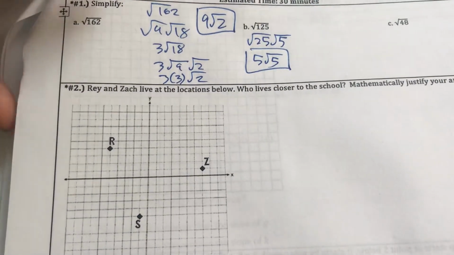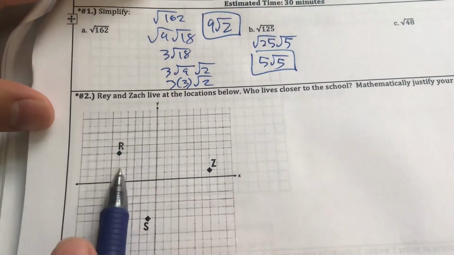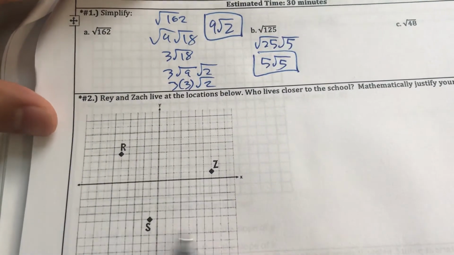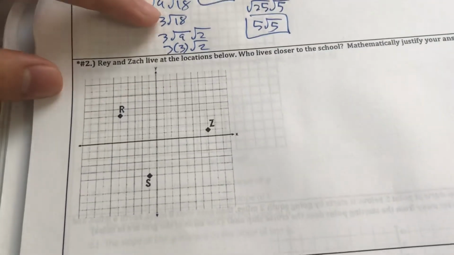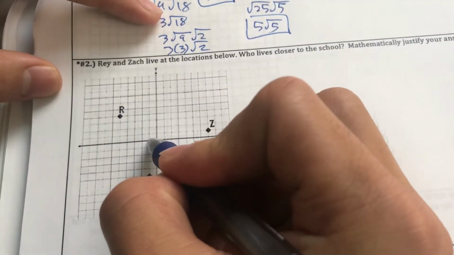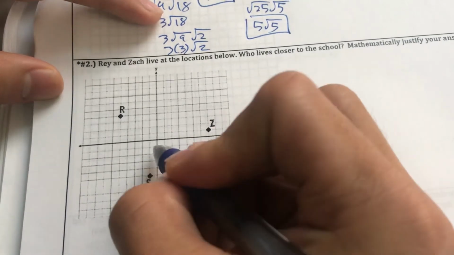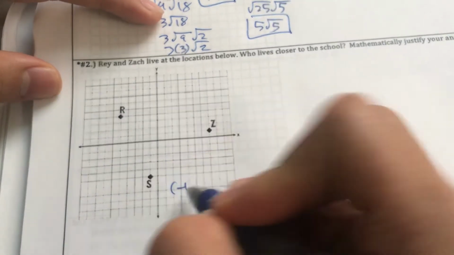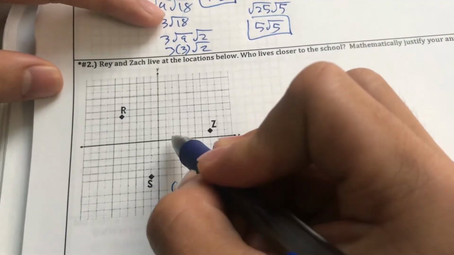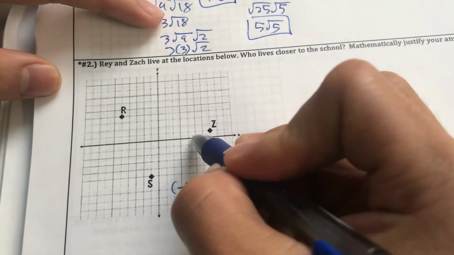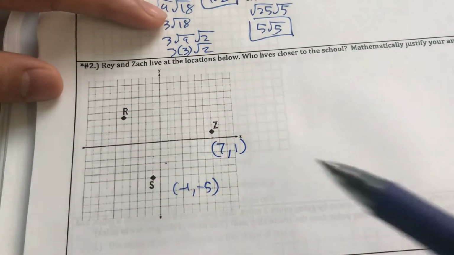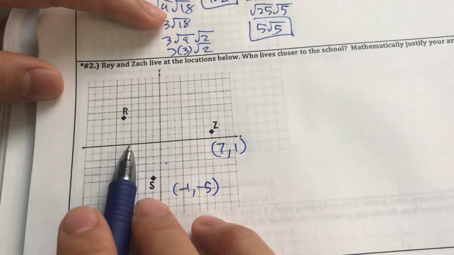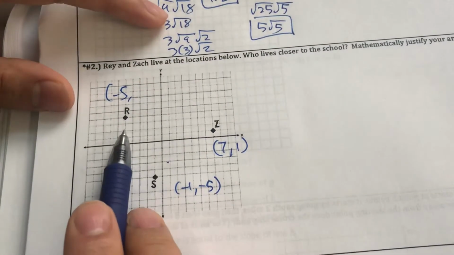Okay, let's look at question 4 very quickly. Ray is here, Zach is here, and they live at a different location. Who lives closer to school? First, we need to identify all of the coordinates. School is going to be -1, -5. Zach lives at 7, 1. And Ray lives at -5, 4.